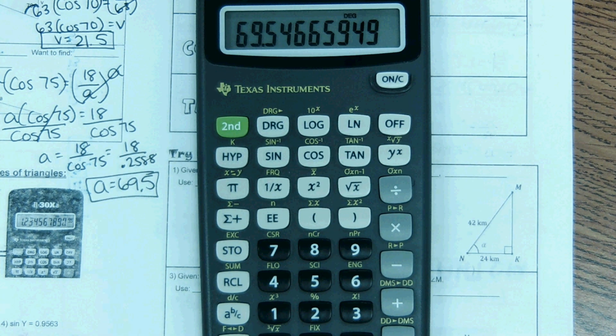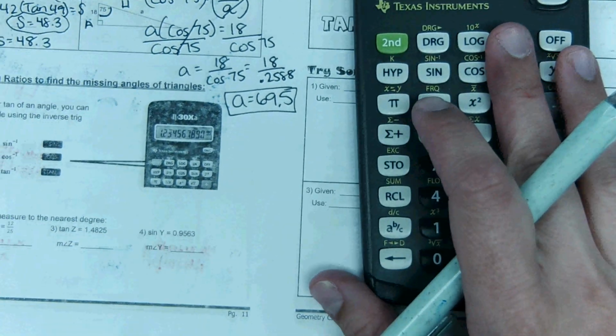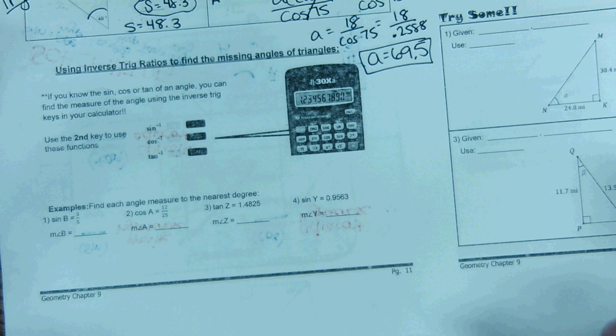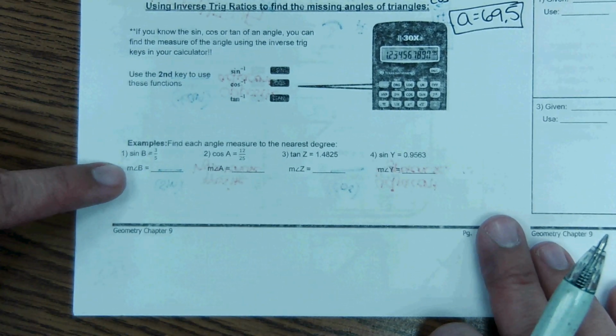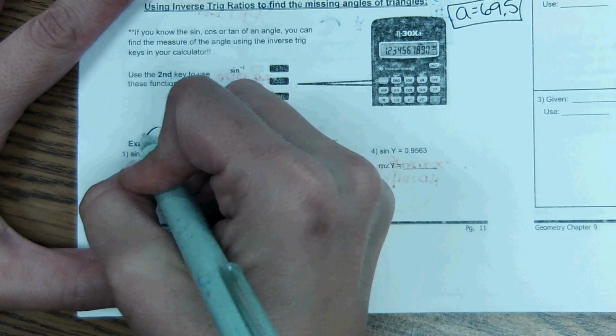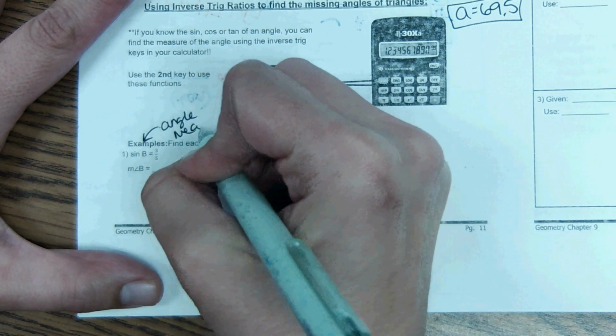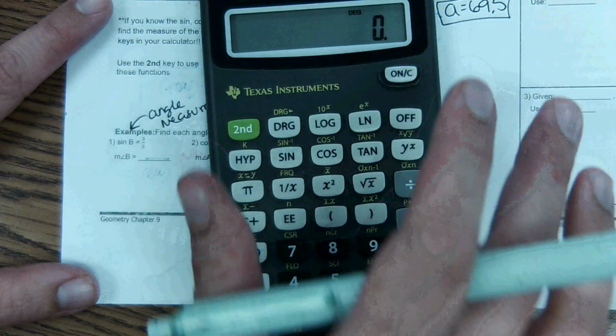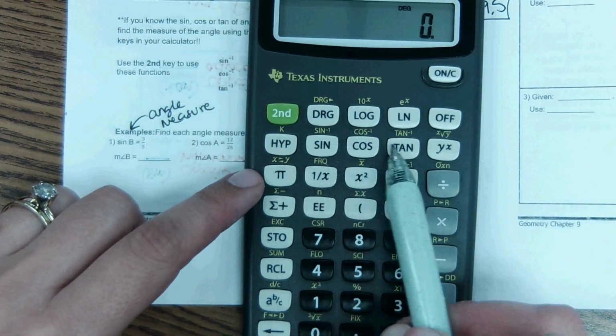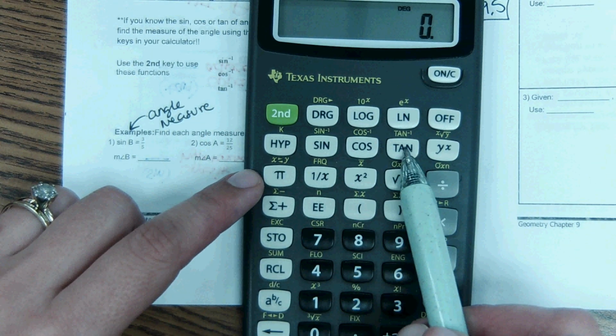Okay, last part, and this is actually the easy part compared to the rest. For this last part, we're going to look at how to get the angle measure. So in the examples, they'll give us two sides, and we're finding an angle. Starting over here, they give us some examples just to get used to the calculator. We're going to be finding the angle measure. And the way you find the angle measure is by using the inverse.